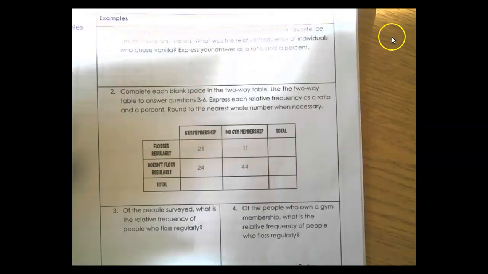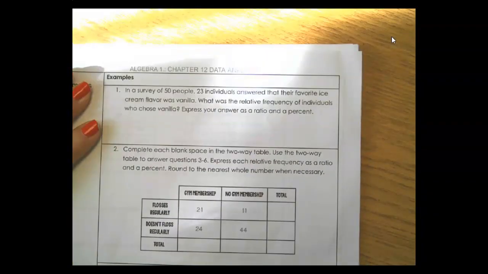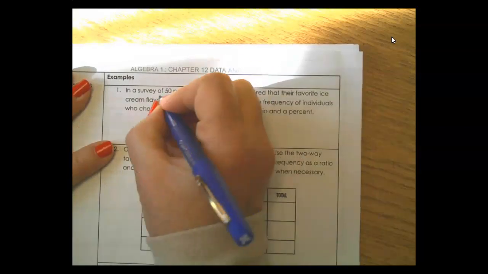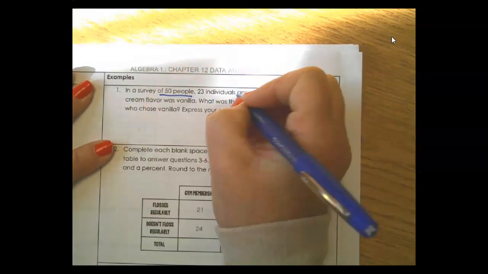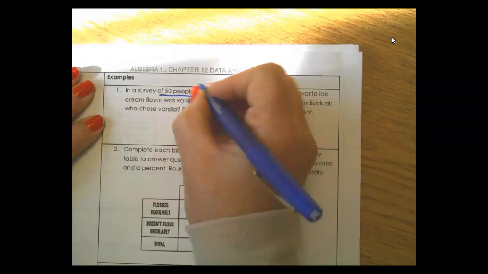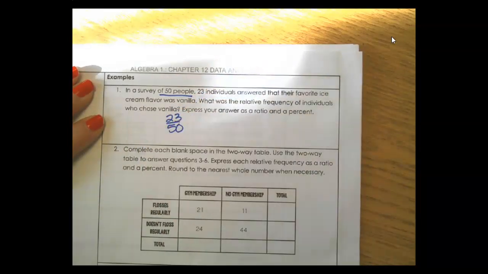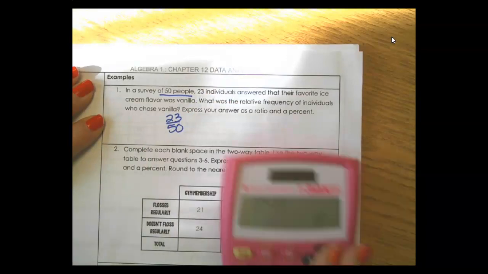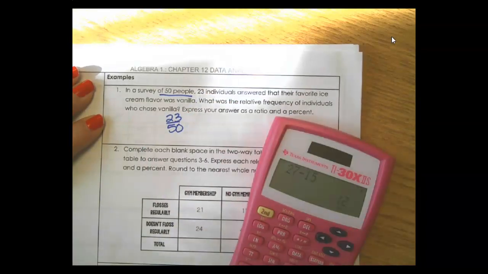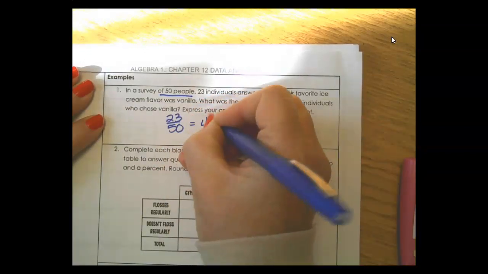All right, so let's try this. In a survey, out of 50 people, 23 said their favorite ice cream was vanilla. So what is that relative frequency? You're going to say 23 over 50 times 100, and that's going to give you your percentage, 46%.